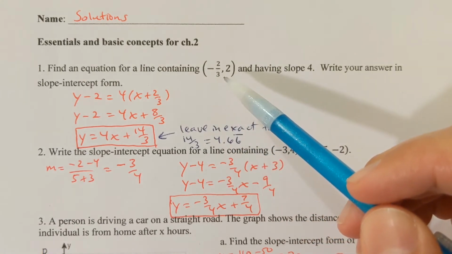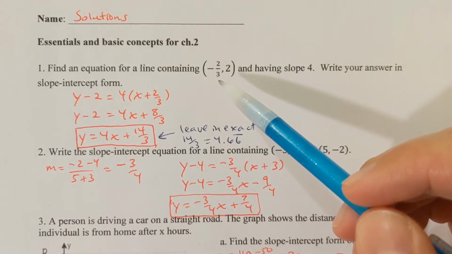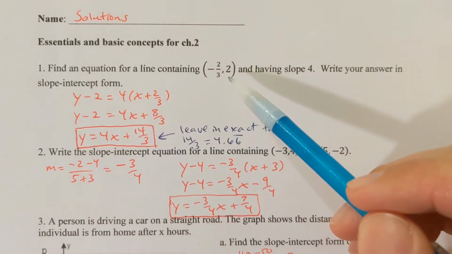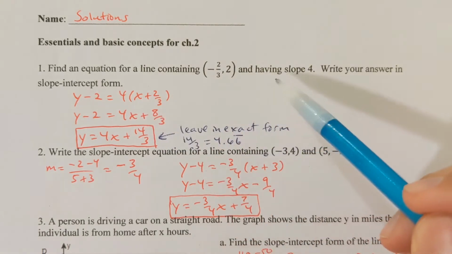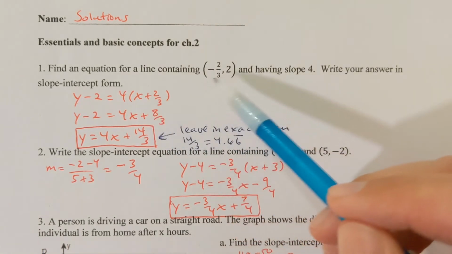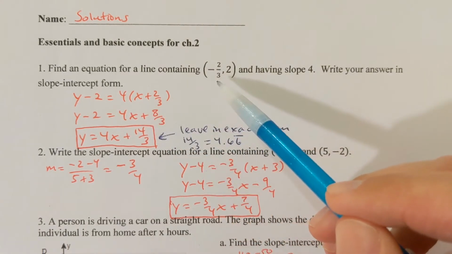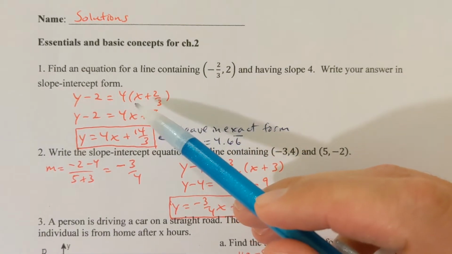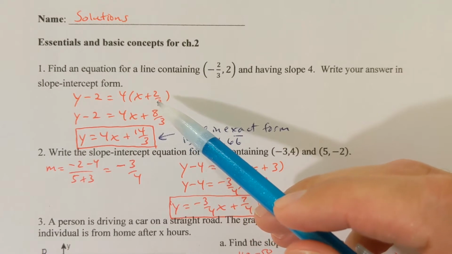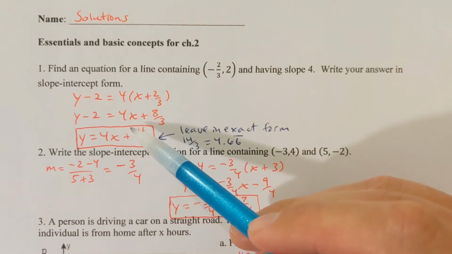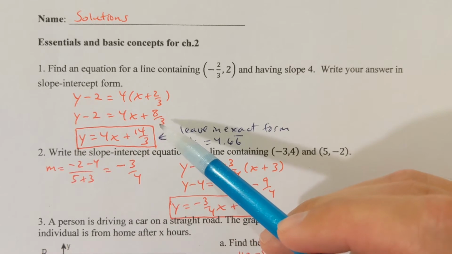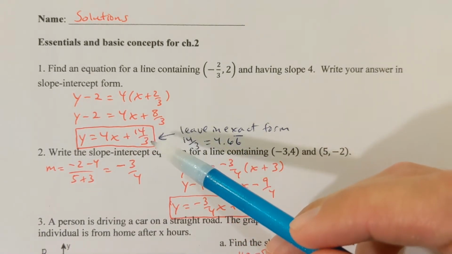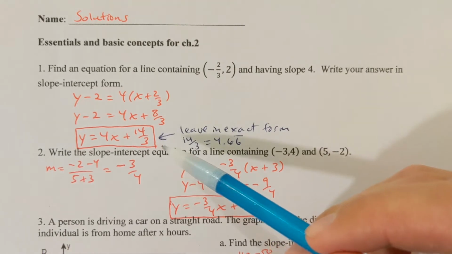y1 is 2, x1 is negative 2/3. The slope is 4. So y minus y1 equals the slope times x minus negative 2/3. Okay, so that gives me y minus 2 equals 4 times x plus 2/3, or y minus 2 equals 4x plus 8/3. Add 2 to both sides, y equals 4x plus 14/3.